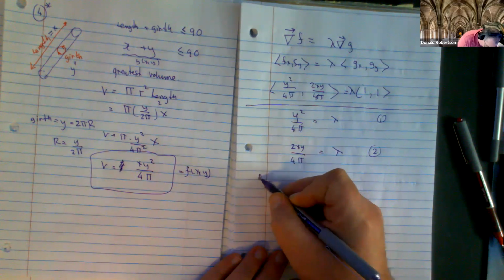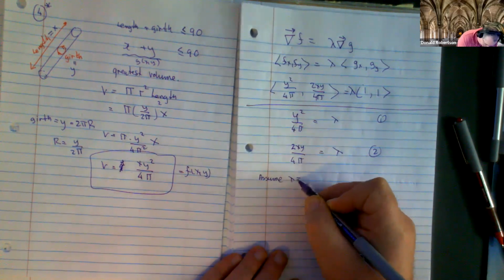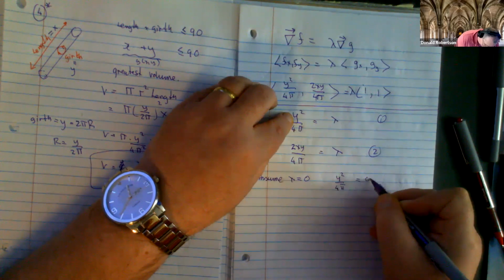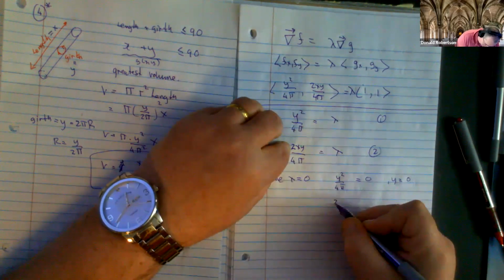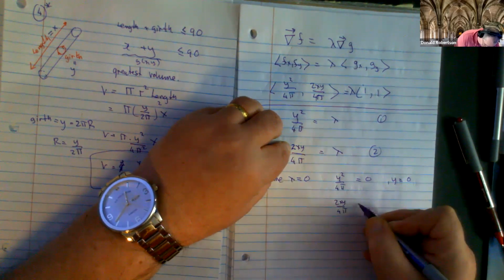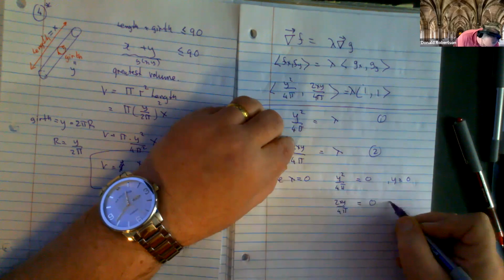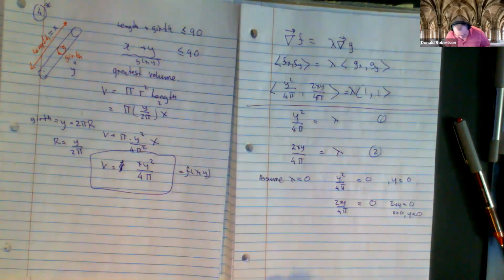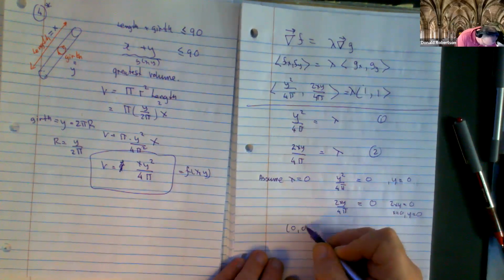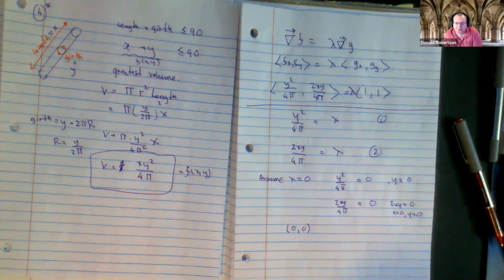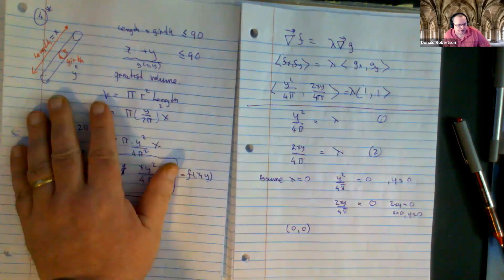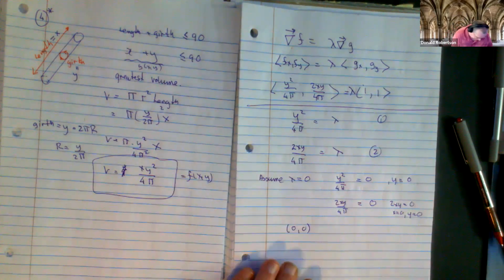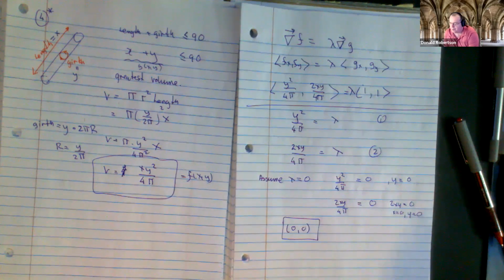So the first thing we're going to do is assume that lambda is 0. And if you make lambda 0, y squared over 4 pi has to be 0, which means y has to be 0. And 2xy over 4 pi essentially has to be 0, which means 2xy has to be 0, which means either x and or y equals 0. And if you put them together, the only combination that makes everybody work is 0, 0. And if you then go to this fella here, you get x plus y has to be less than or equal to 90. And technically speaking, then, isn't that a possible critical number?